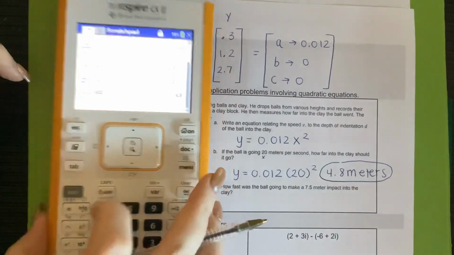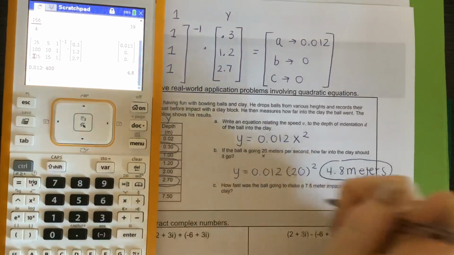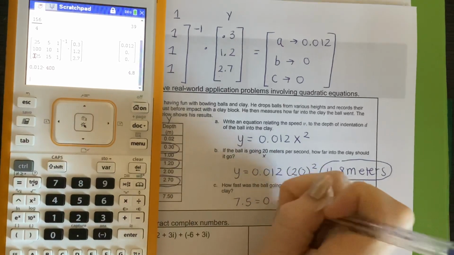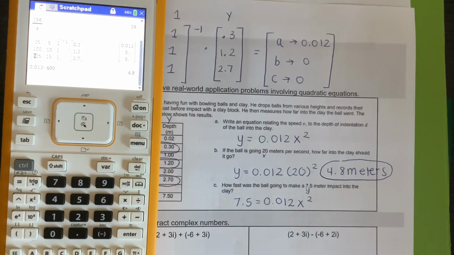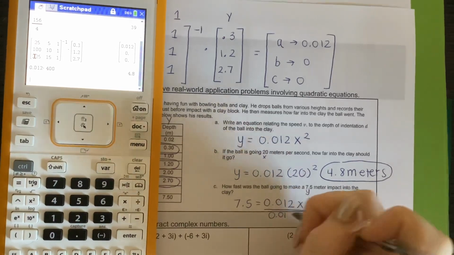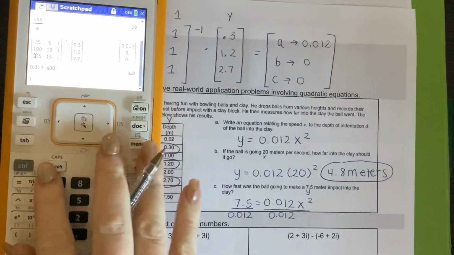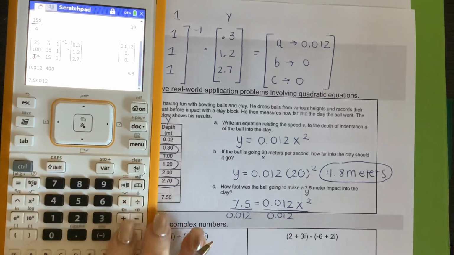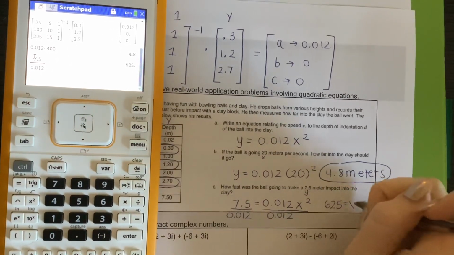And then the last one, how fast would the ball be going to make it a 7.5 meter impact? So this is a y value. So 7.5 is equal to 0.012 x squared. So I would start to solve for x. I would divide by 0.012, divide by 0.012. And then that would give me 625 is equal to x squared.